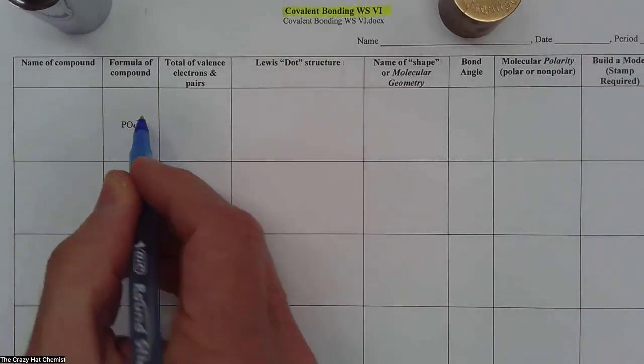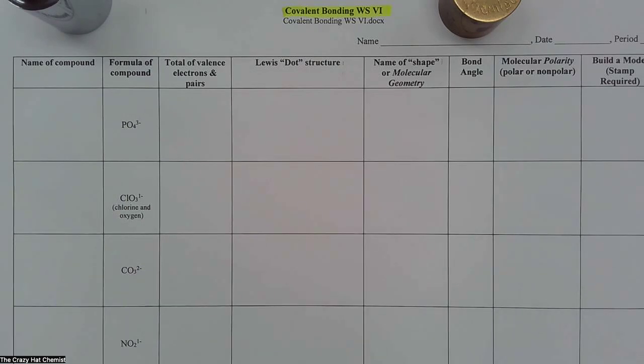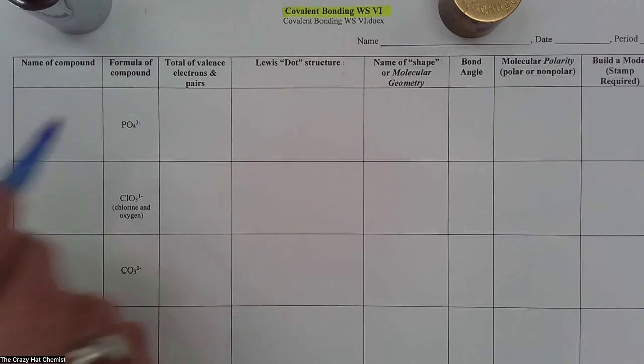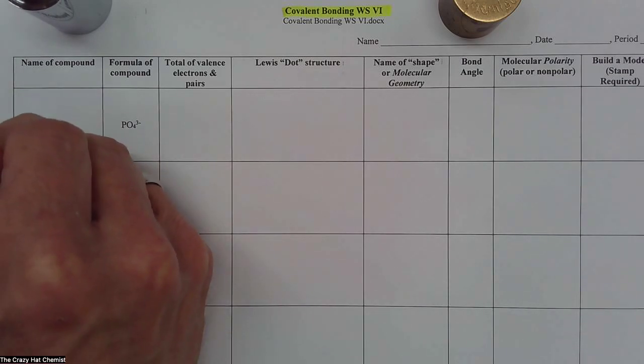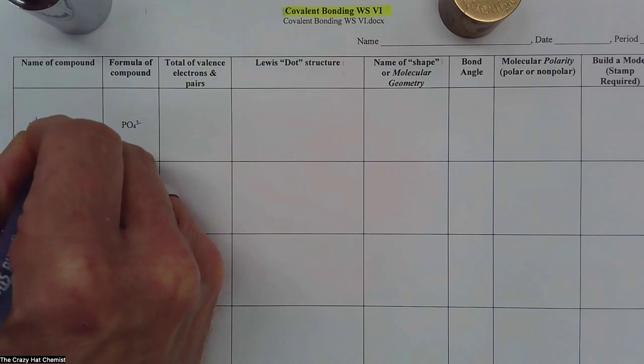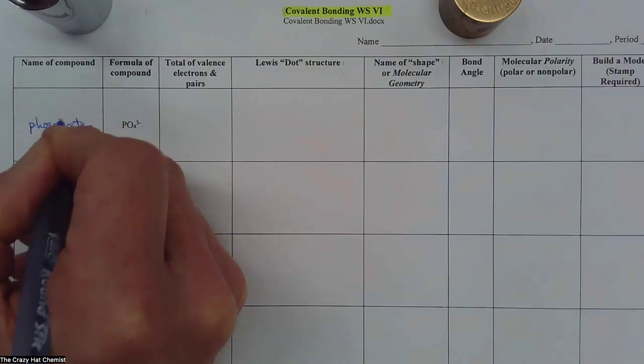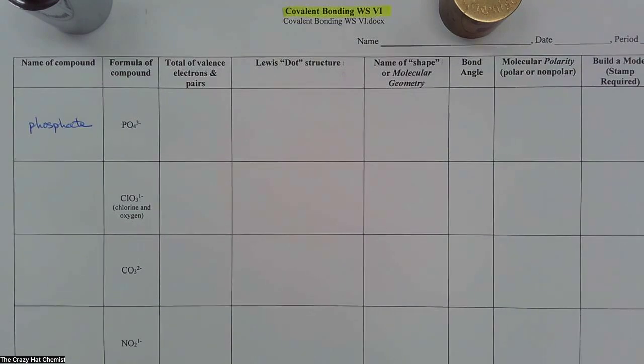This is PO4 3 minus, and that is a polyatomic ion. That polyatomic ion's name, you can either look that up or you should actually probably know this from the ionic compounds section, and this is called phosphate. So, phosphate. So what we're going to do is total up our electron pairs.